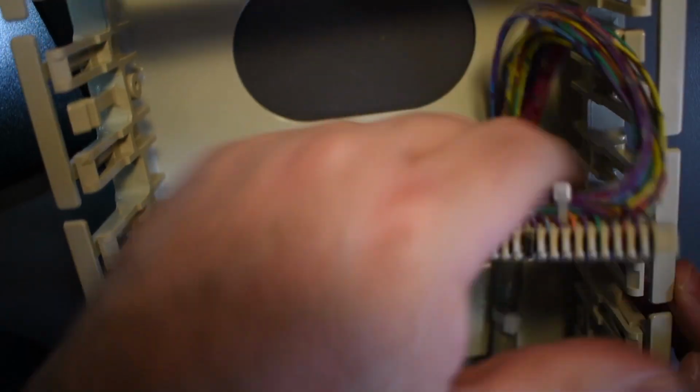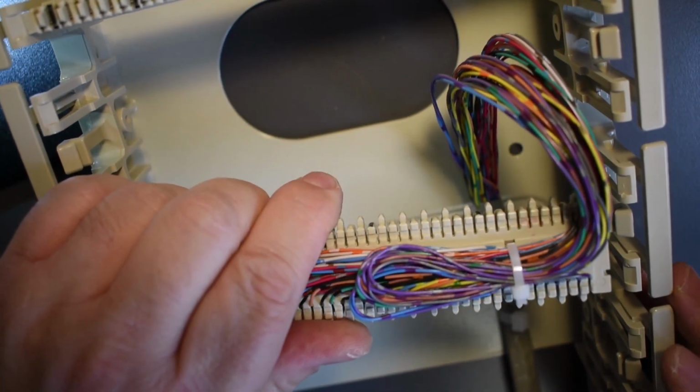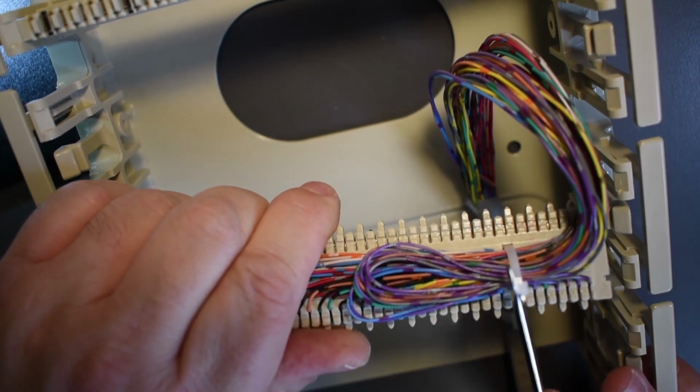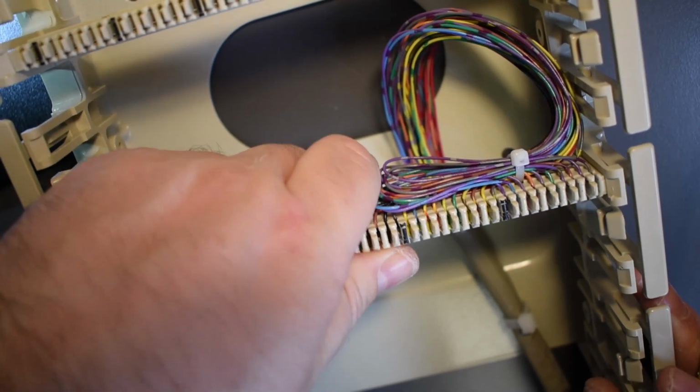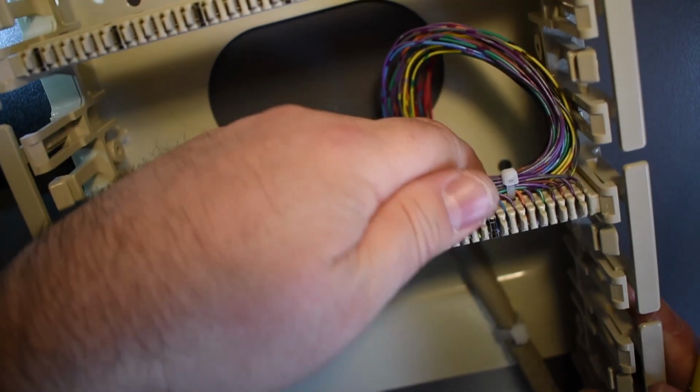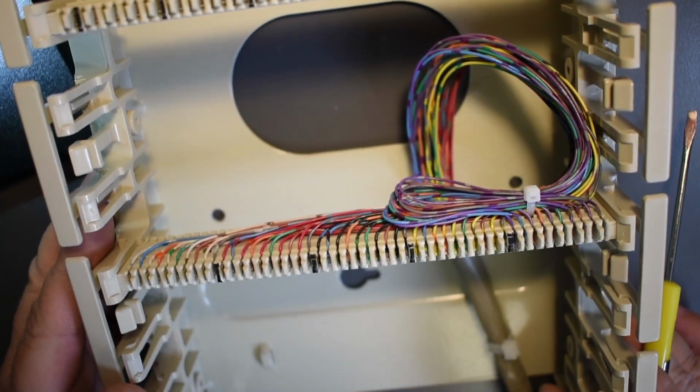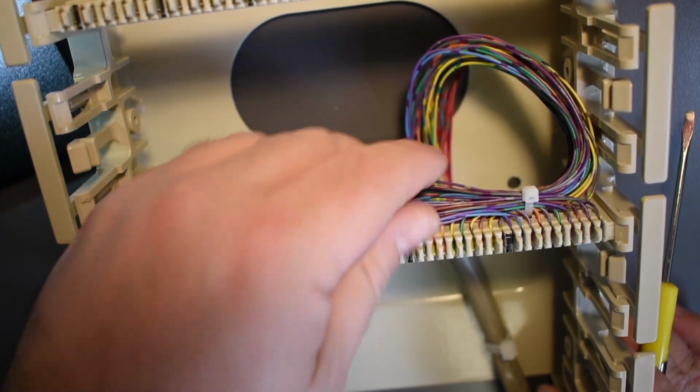I don't want to see any of the wires not being bound. See, the whole bundle is bound by this zip tie.